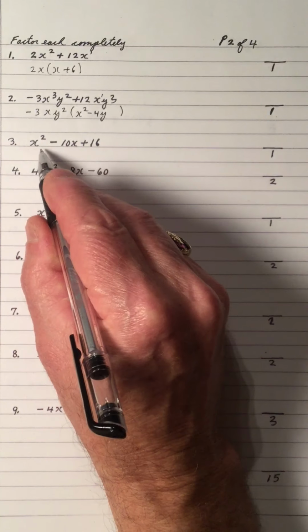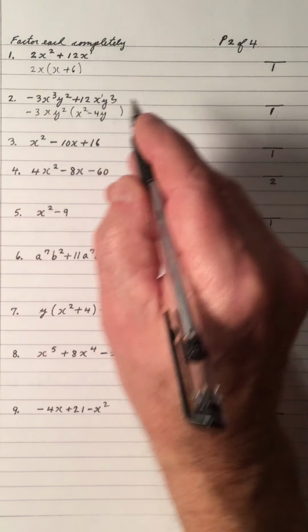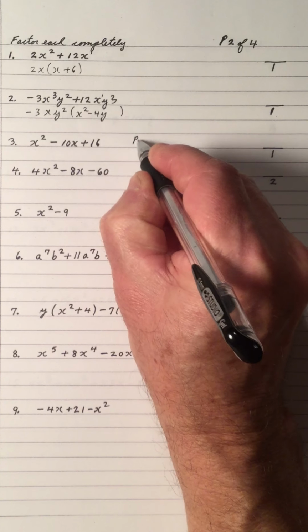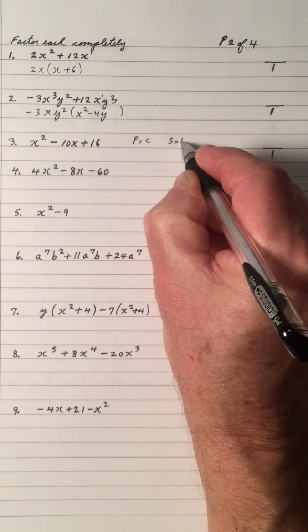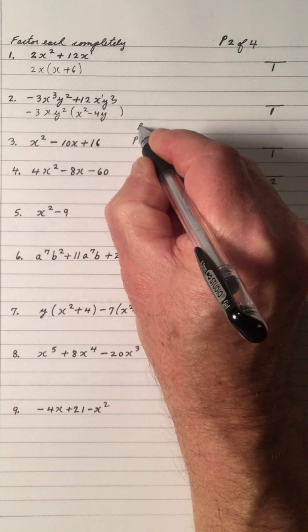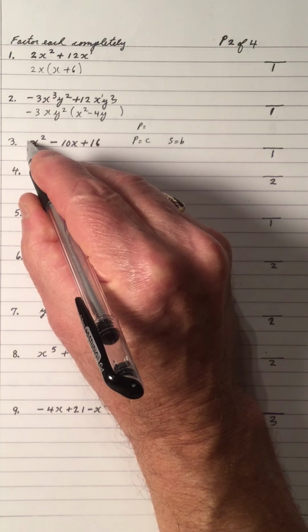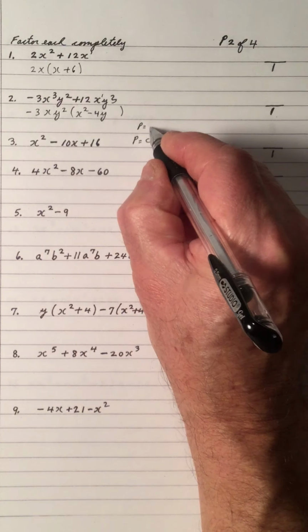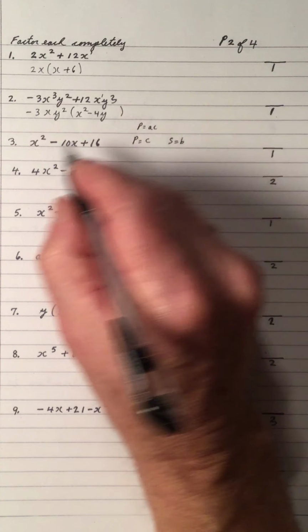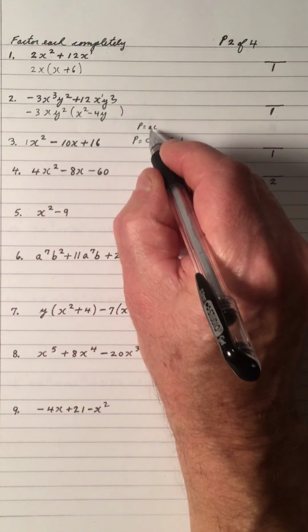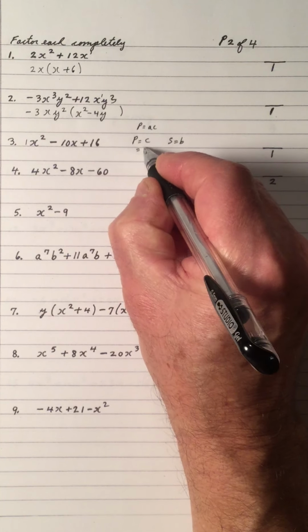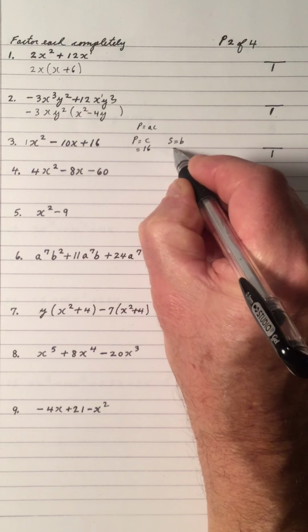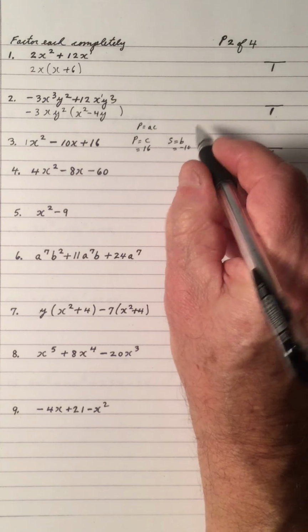Number 3, we have a trinomial where a is 1. So in this case, the product is c, and the sum is b. This is very similar to what we did before when the coefficient here is not 1. Remember, it was ac, but notice that a is 1. So when a is 1, the product becomes c. So the product is 16 and the sum is negative 10.